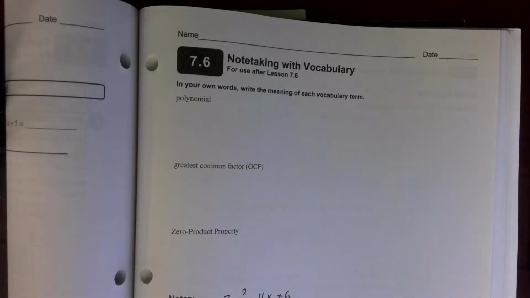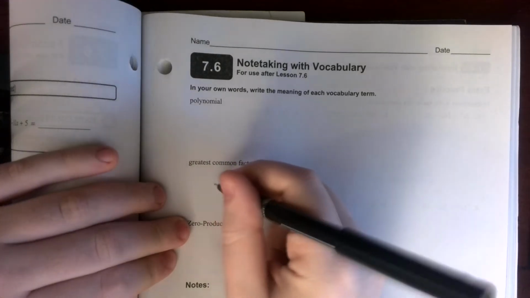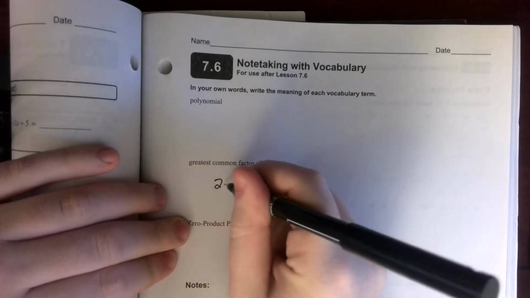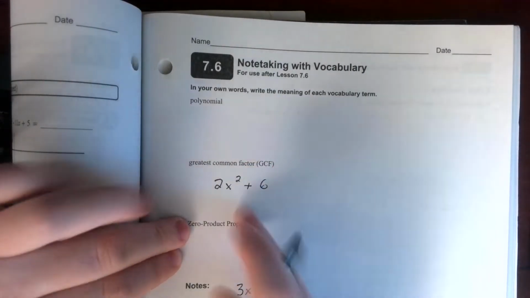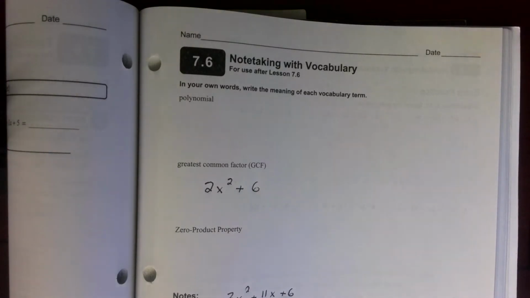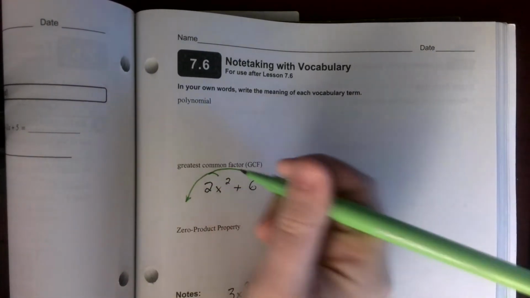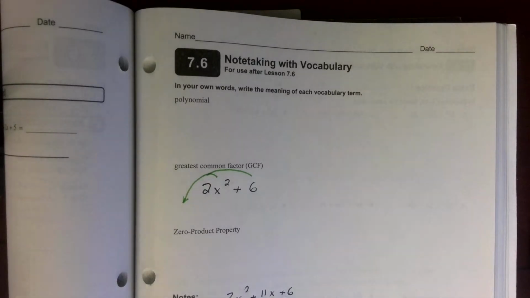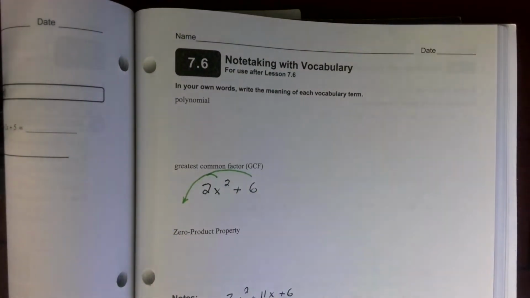Before we get started, I want to remind you all what a greatest common factor is. We've talked about this in previous sections, but the greatest common factor is something that you can pull out from all of your terms. So for instance, if I gave you this, and I asked you to factor out the greatest common factor, we know about the process of factoring. We would just pull out whatever is in common between these two and put the rest in parentheses. When I say pull out a number, I mean that we are dividing by that number. So we ask ourselves, what can 2x squared and 6 both be divided by?